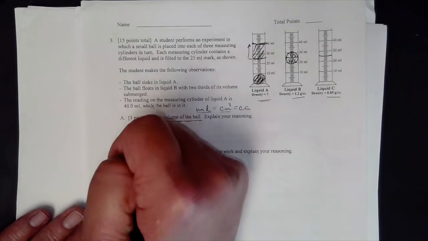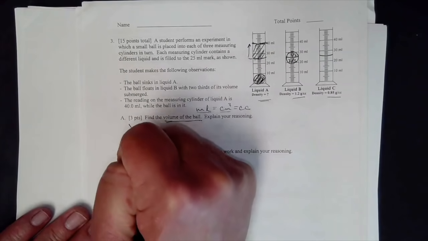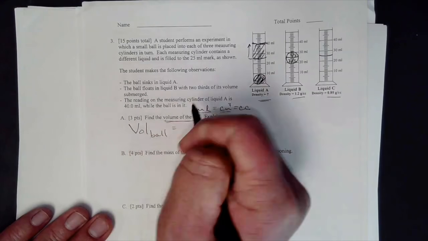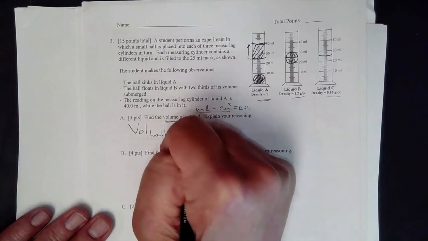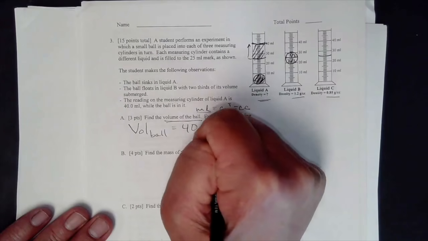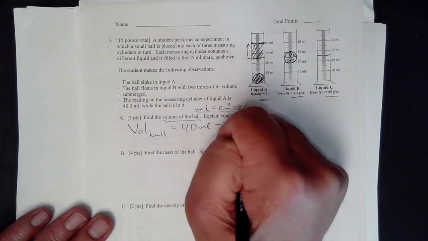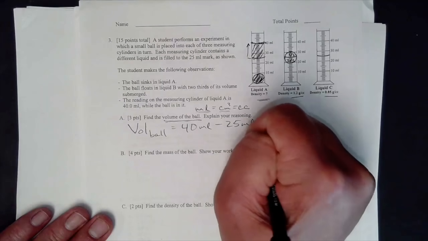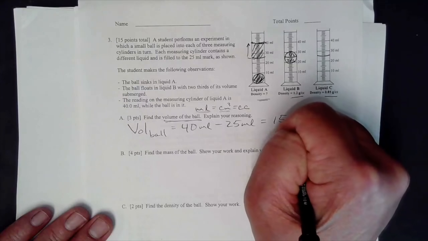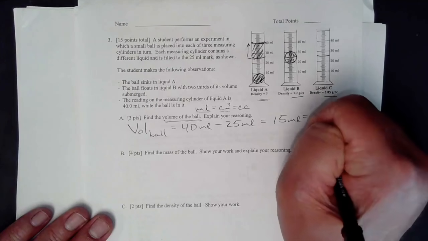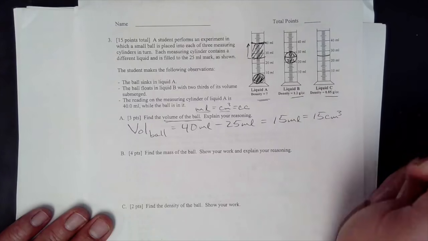So I can write the volume of the ball is going to be the final reading of 40 milliliters minus the initial reading of 25 milliliters, and that's going to be 15 milliliters, which is 15 centimeters cubed.